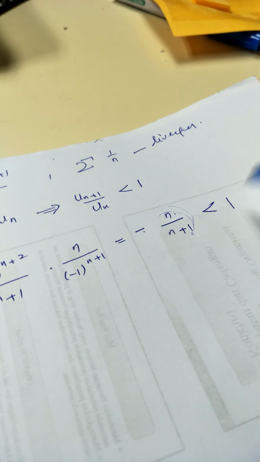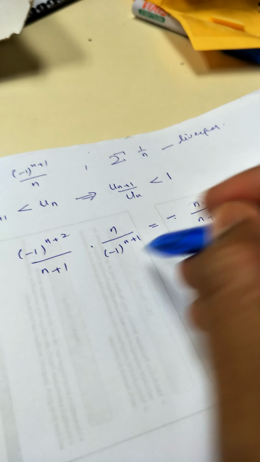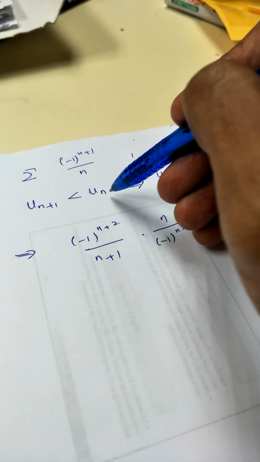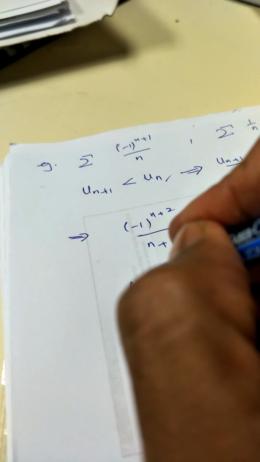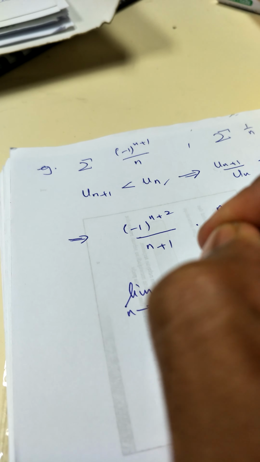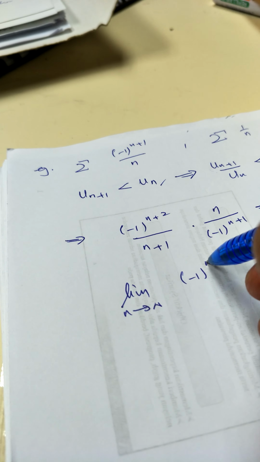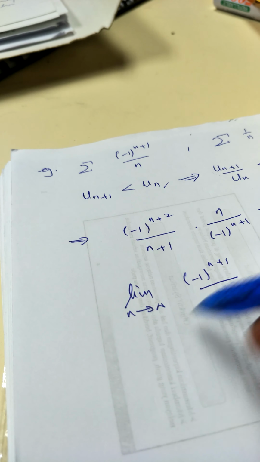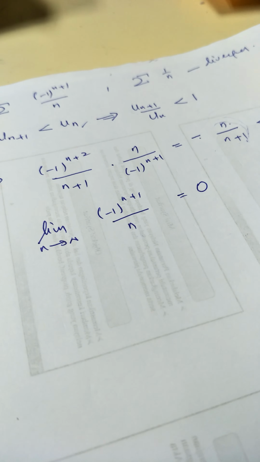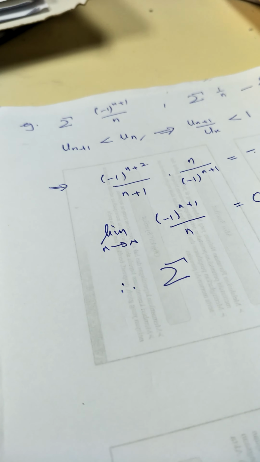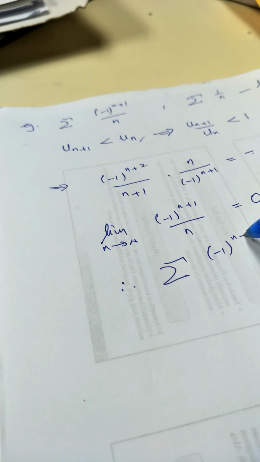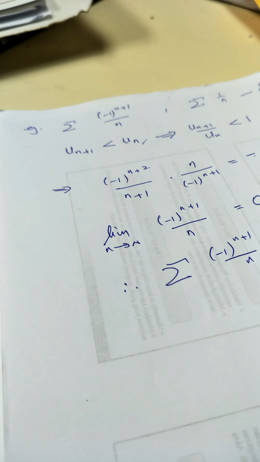So the first condition is satisfied. For the second condition, we take the limit as n goes to infinity of (-1)^(n+1) over n, which definitely goes to 0. Therefore the series (-1)^(n+1) over n converges.